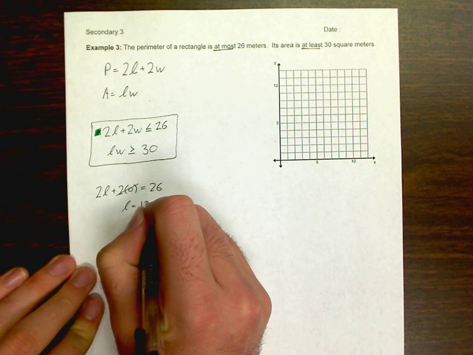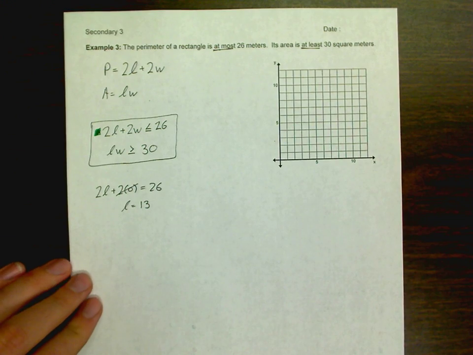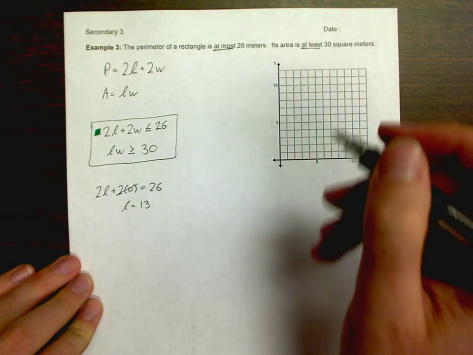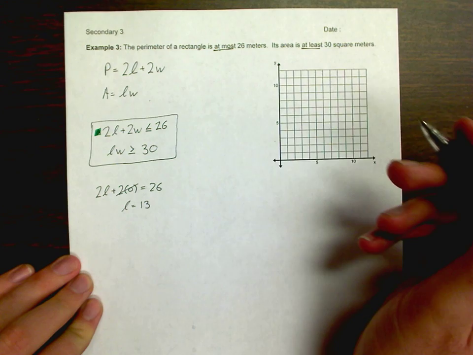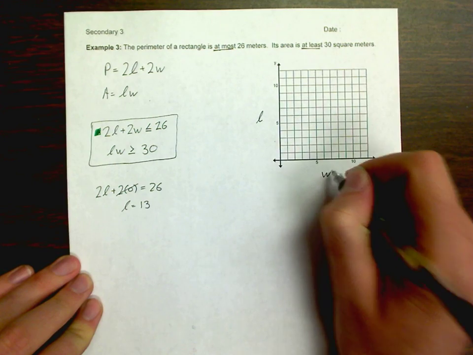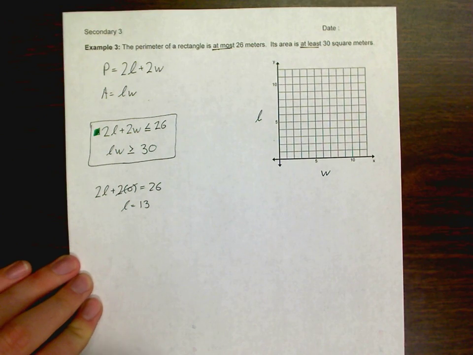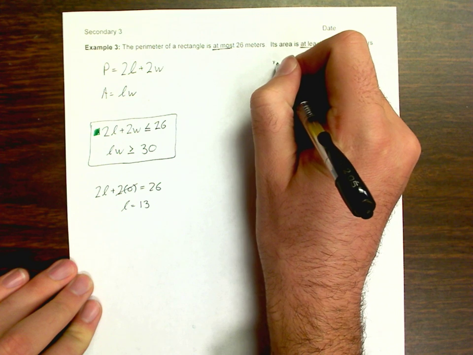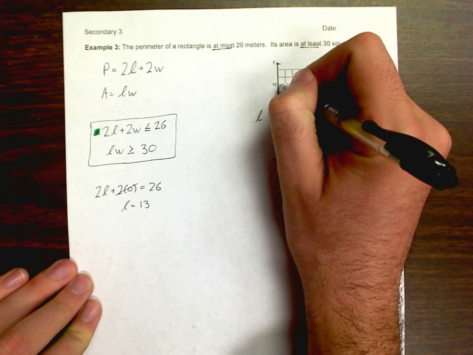Oh, my bad, length and width. Call this one length, call this one width. So L equals 13, which of course is not on the graph that we provided. Why would it be? That would be too simple. 11, 12, 13. We're up here.